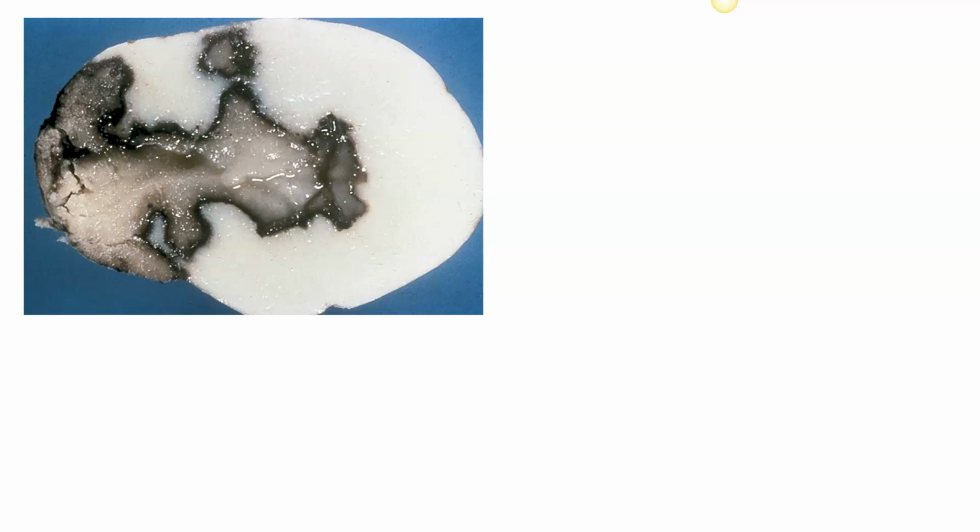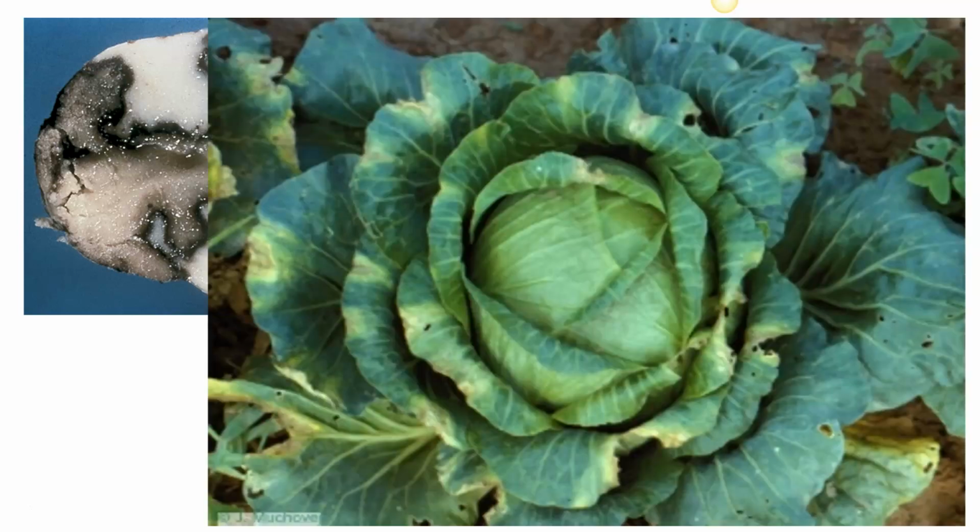There are certain bacteria that are problematic. They will liquefy the entire organ that they get into. A lot of times when you find bacteria in your refrigerator, they really have a foul odor associated with them. Cabbage. You can see the edges of the leaves where the hydathodes are. This is where the bacteria got in. This particular one is Xanthomonas campestris. It's very common on things that are in the cruciferous family, such as cabbage and broccoli and cauliflower.